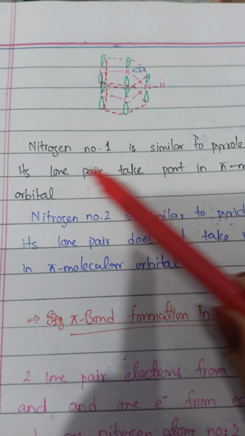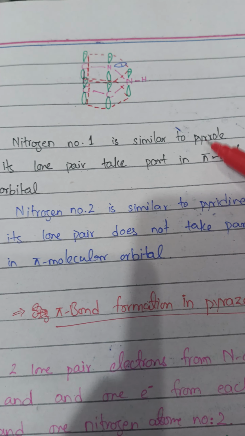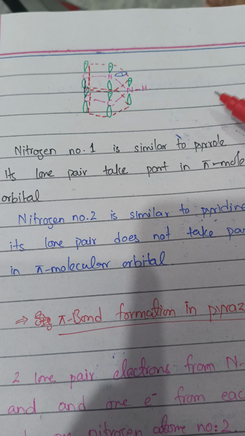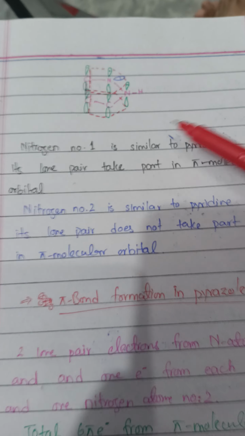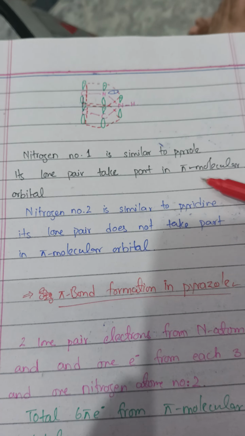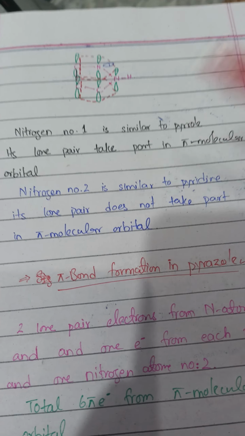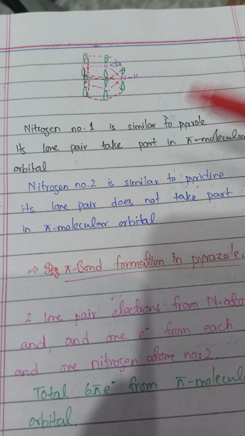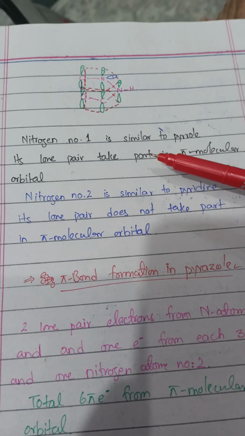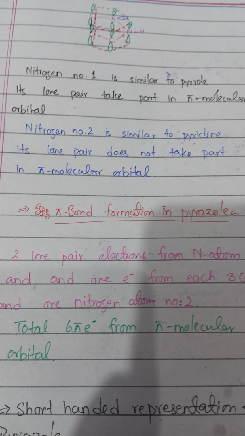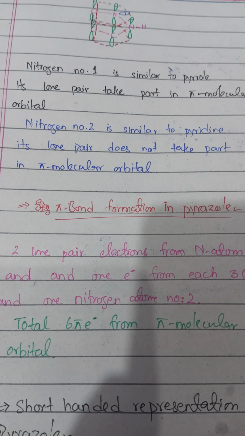So nitrogen number 1 is similar to pyrrole, because we have discussed that in pyrrole the nitrogen lone pair takes part in the pi molecular orbital. And nitrogen number 2 is similar to pyridine, and we have discussed that in pyridine its lone pair does not take part in the pi molecular orbital, so therefore we have said that pyridine is more basic than pyrrole.